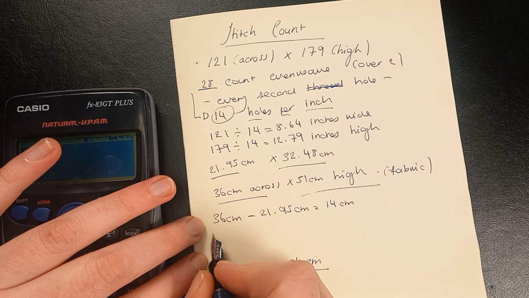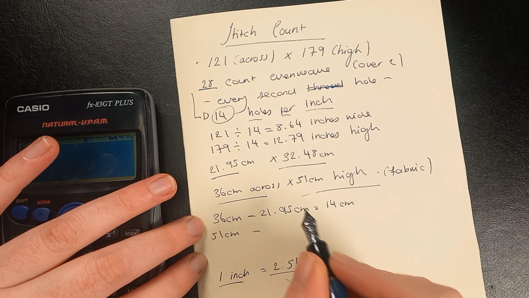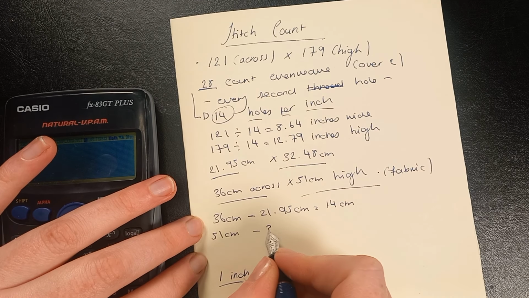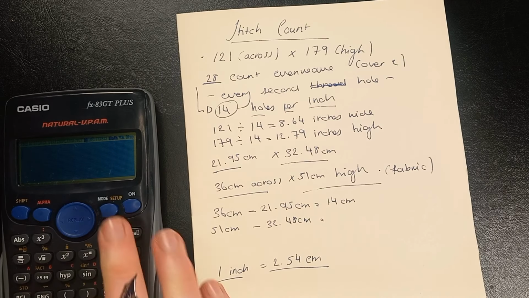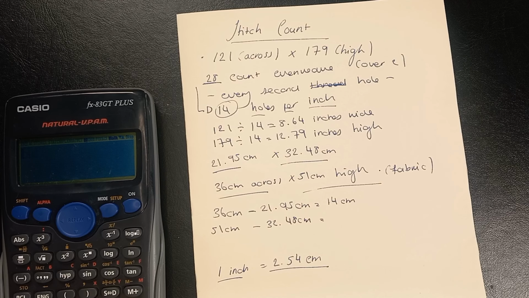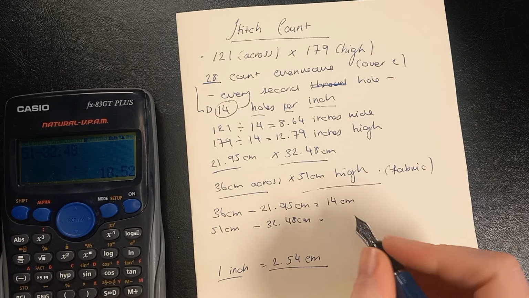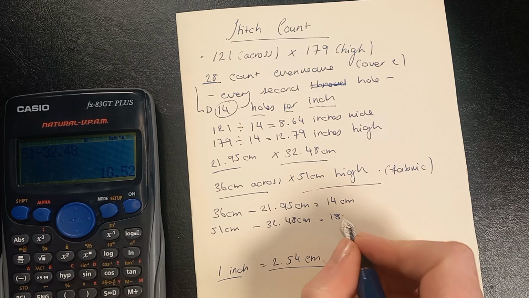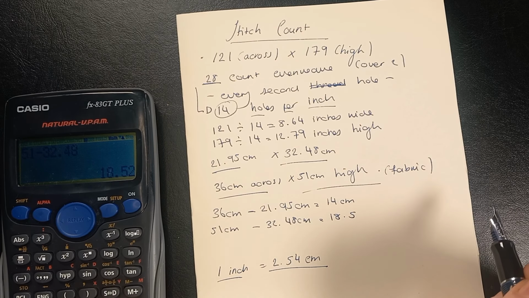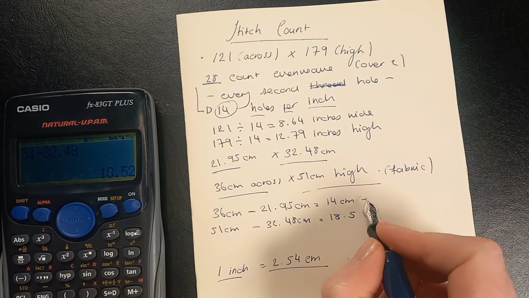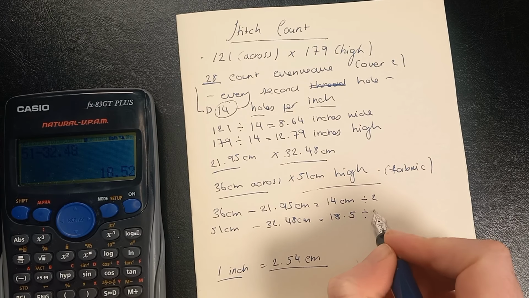And then the vertical is 51 centimeters minus 32.48. Probably could have called that 32.5, but here we are. 51 minus 32.48 is 18.52. 18.5. Now, what do we do? We divide these by 2.